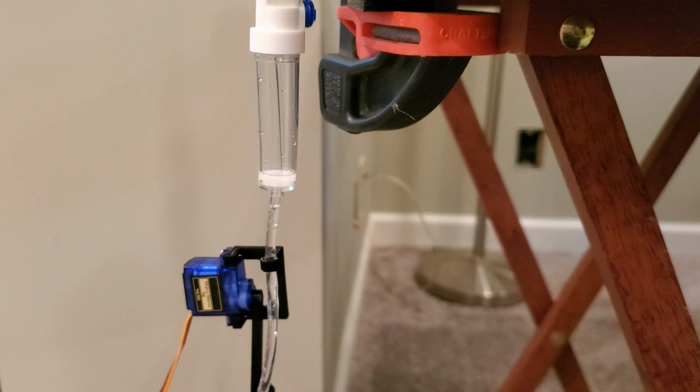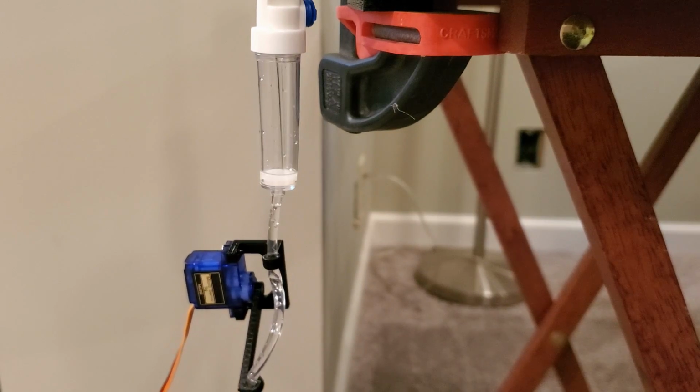The second demonstration shows the flow control working with the IV tubing. When the system is fully open, you can see that a constant stream is passing through the IV tubing. As the duty cycle is decreased, the servo arm slowly crimps the tubing, allowing less liquid to flow through the drip chamber.